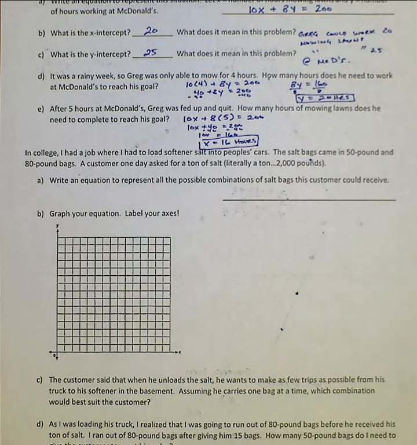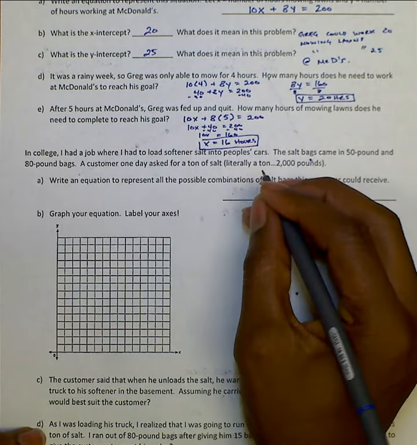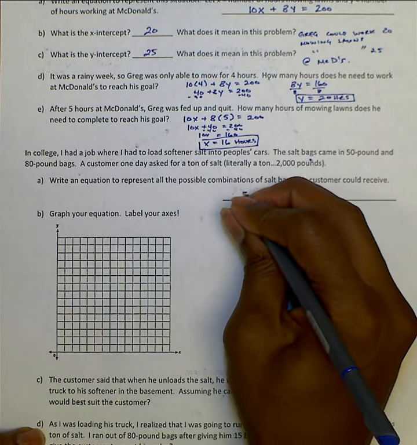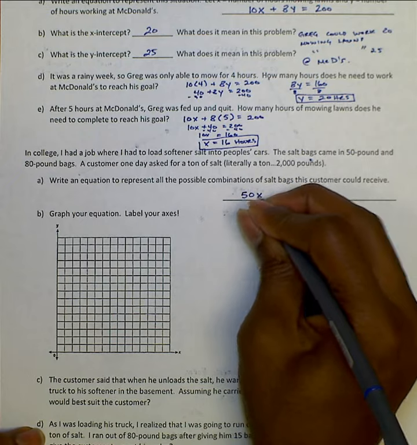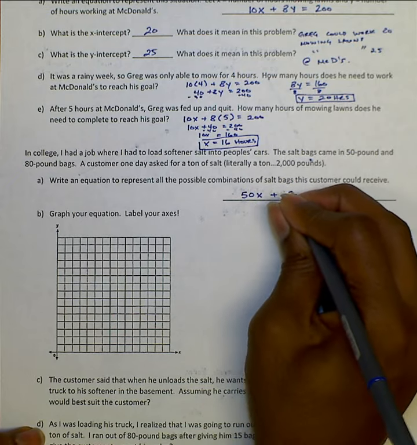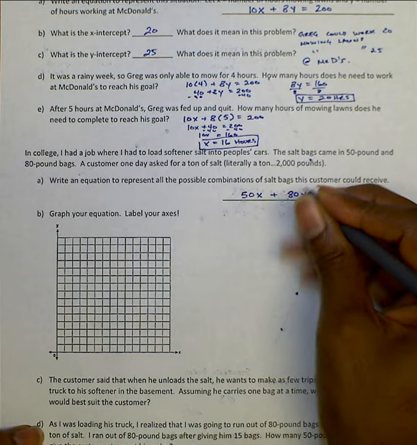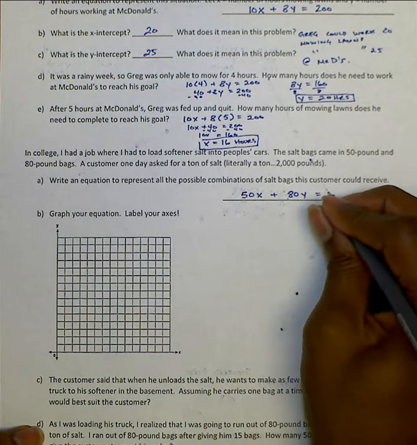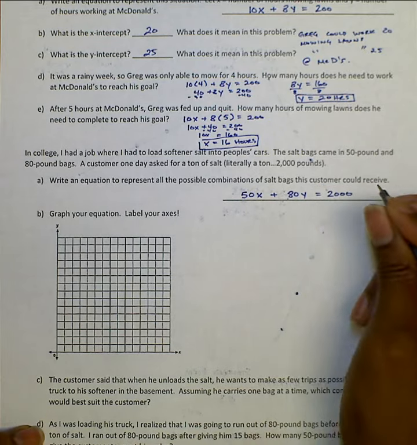A customer one day asked for a ton of salt, like literally a ton, 2,000 pounds. Write an equation to represent all the possible combinations of salt bags that this customer could receive. So here we go. We could give him 50-pound bags, 50x, 80-pound bags, 80y, and the combination of that should equal 2,000 pounds.